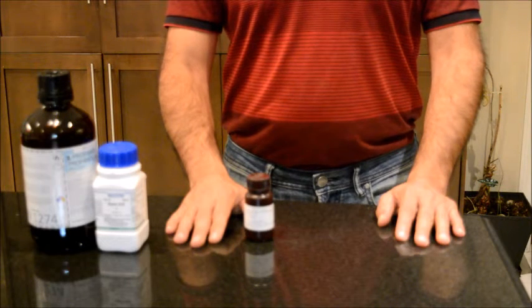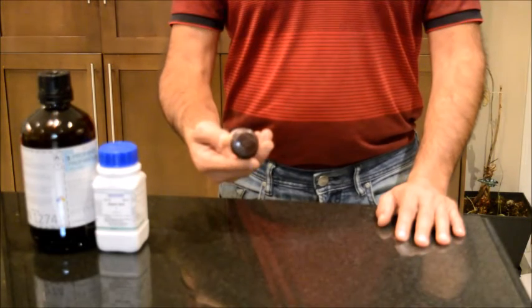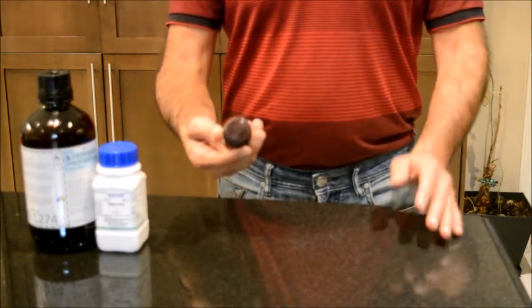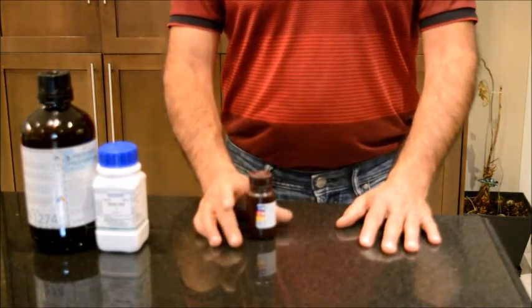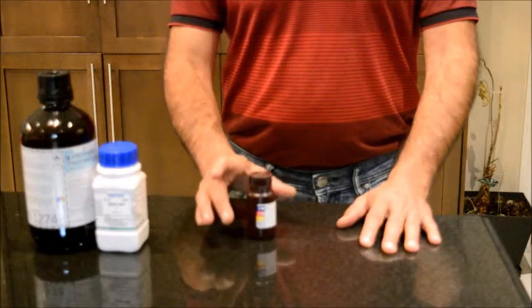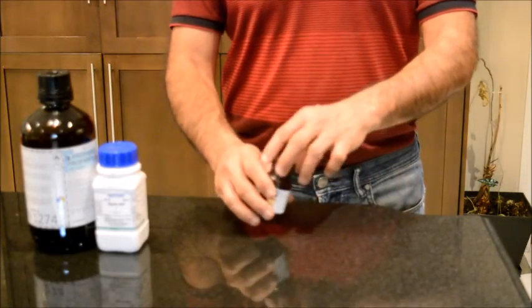Magnesium stearate is mostly used in tablets, and its function is a lubricant. So what it does is that when the tablet is made by a tablet press machine, it will prevent the tablet from sticking to the metal component of the equipment.